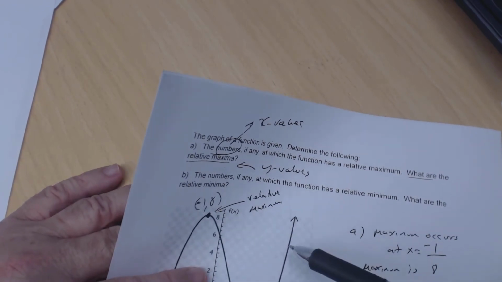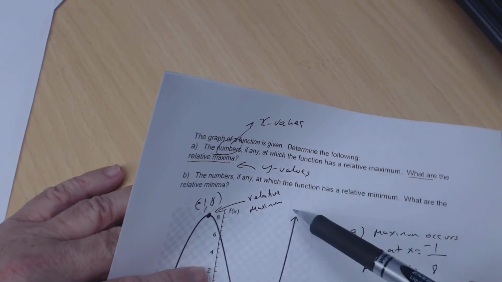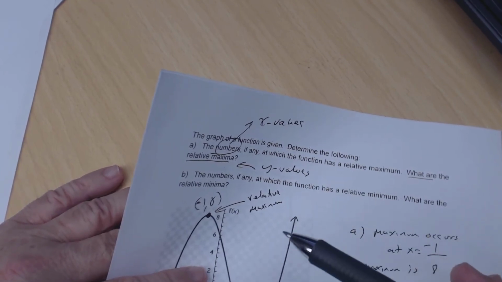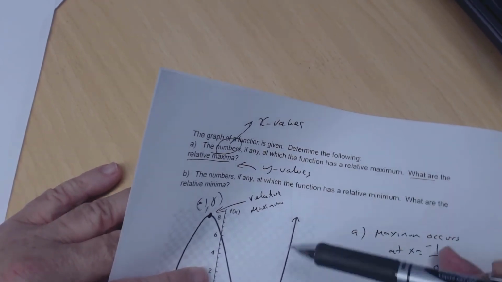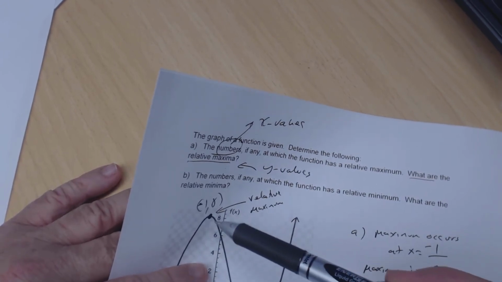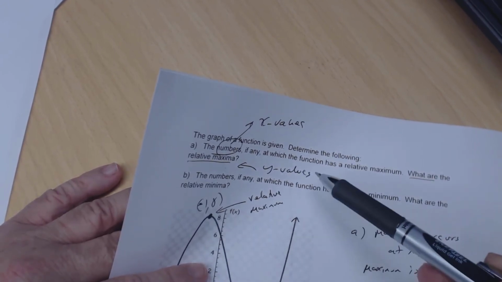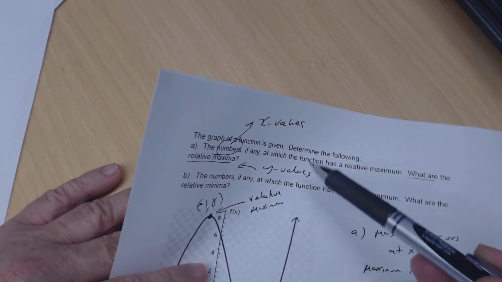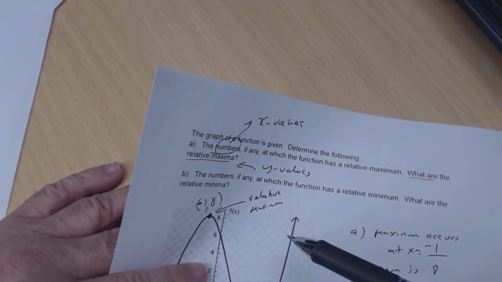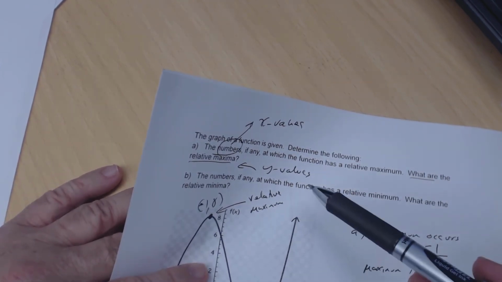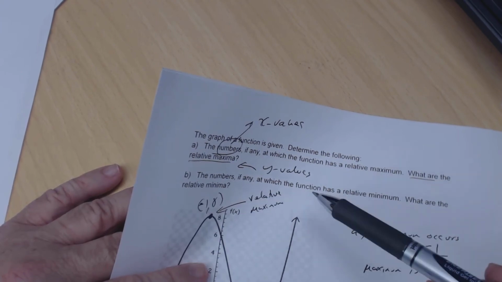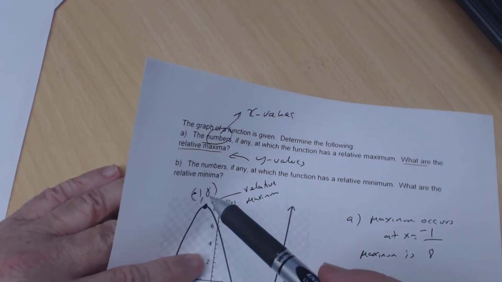All right, now it keeps on going. So that means there is no absolute. Remember, we're not talking about absolute here. This is not an absolute maximum. It's just a relative maximum. There is no absolute maximum here because it just keeps on going up. There is no largest ever possible for this graph because of the arrow. So we just say it's a local.